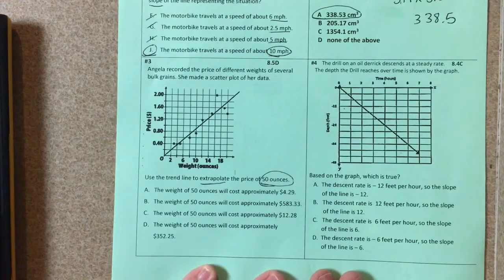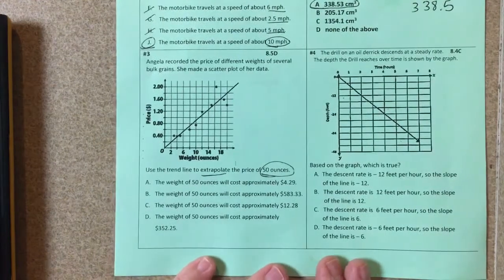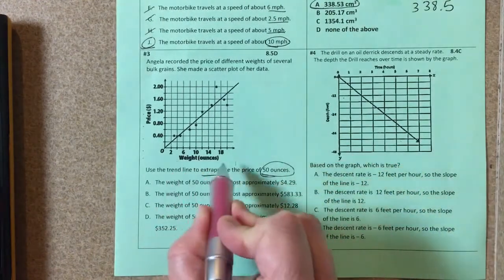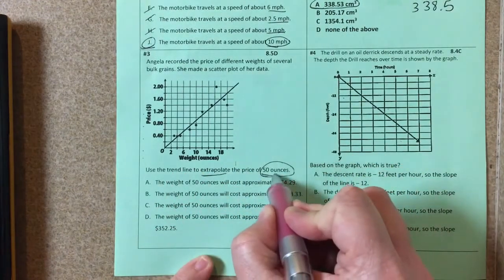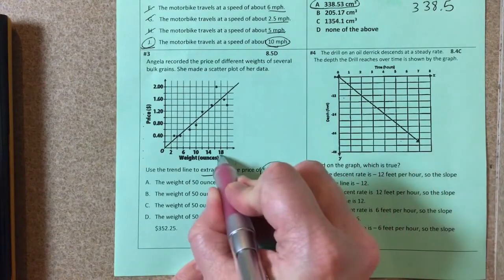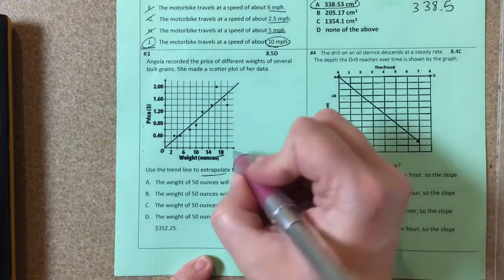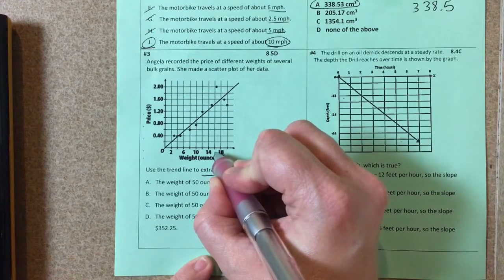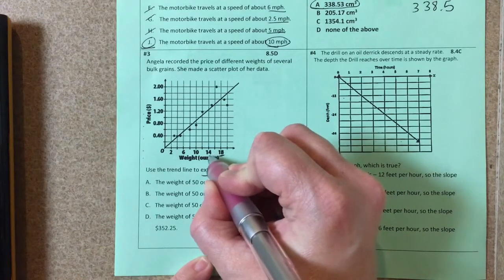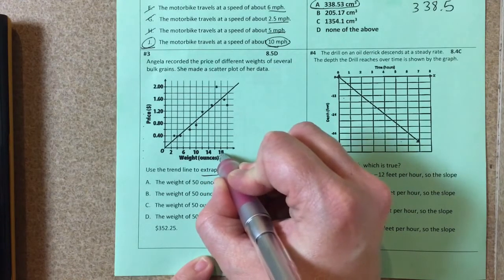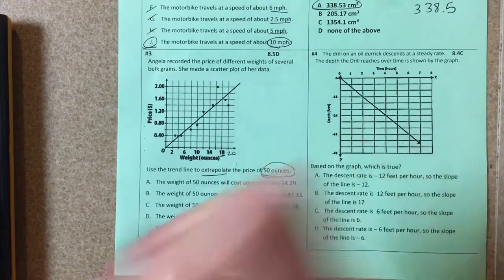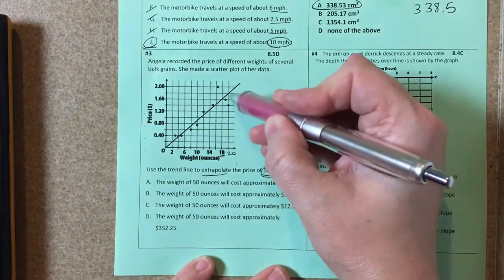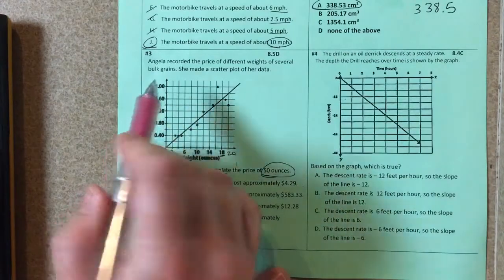or we could kind of use some common sense. So right here, I want to know how much it's going to cost for 50 ounces. I have 18 ounces. So this is counting by twos, 14, 16, 18, 20. So at about 20 ounces, it's $1.80.